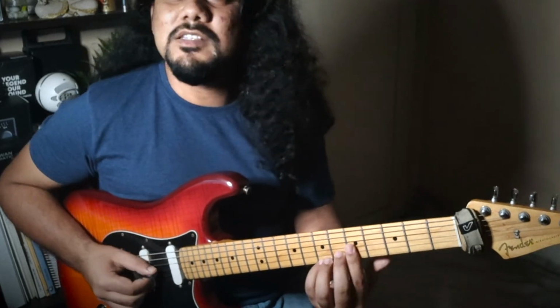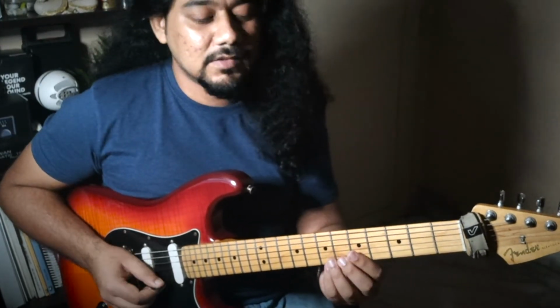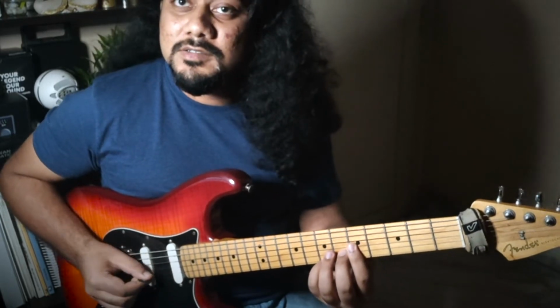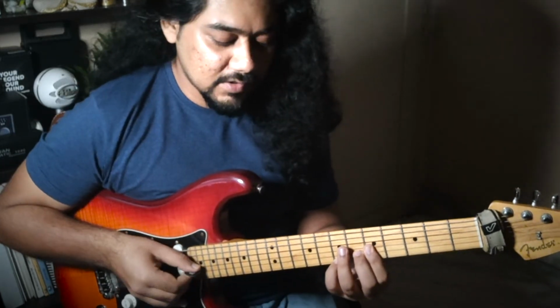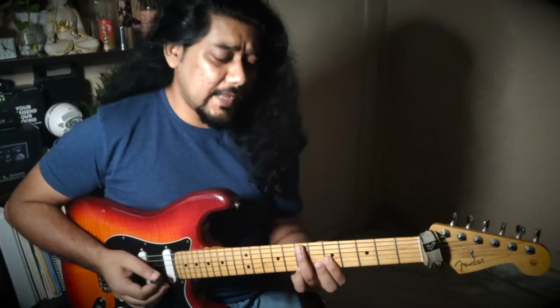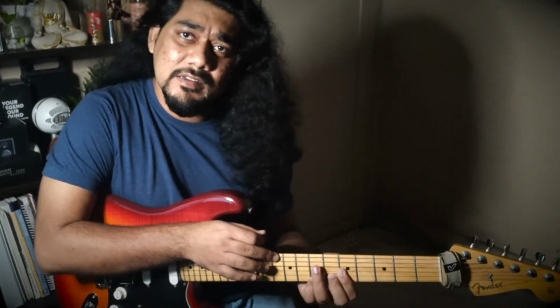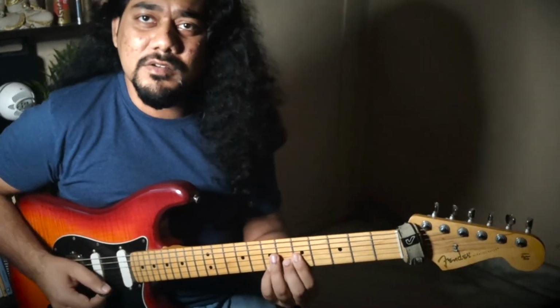What if I just play these three notes? The flat 7, the minor 3rd, and the natural 6. See, that sounds like Dorian, doesn't it? Even if I don't play the D note, it still sounds Dorian.